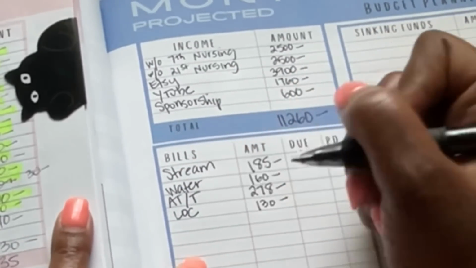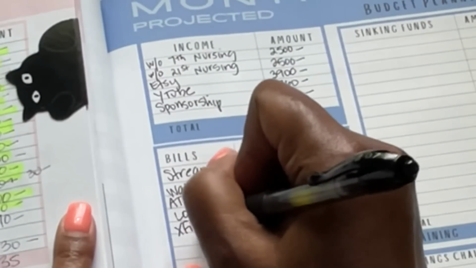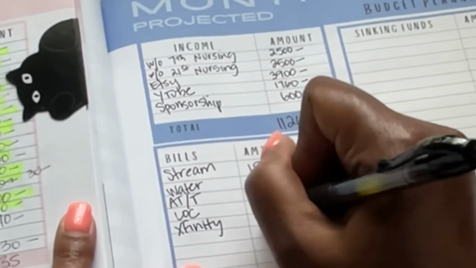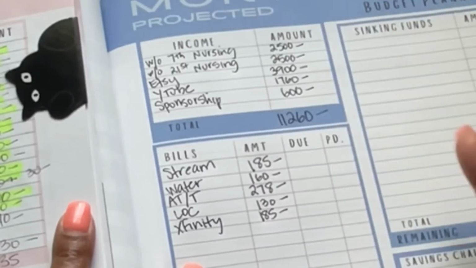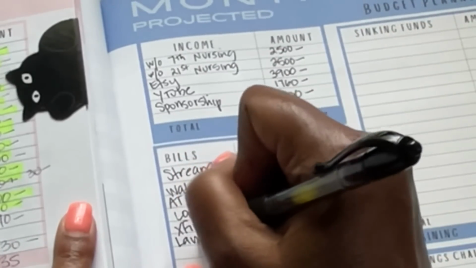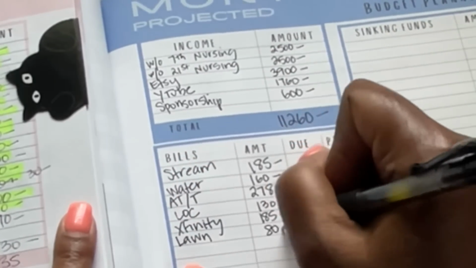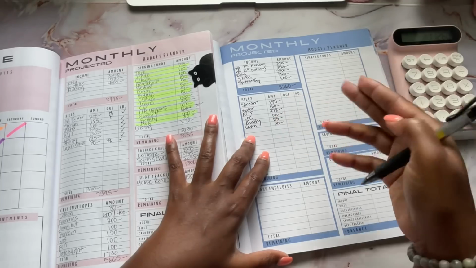That's my HELOC. Xfinity, that bill is $185 or somewhere around there. And then lawn care, I do have to pay twice a month, so that'll be $80. I pay $40 every 2 weeks, okay?